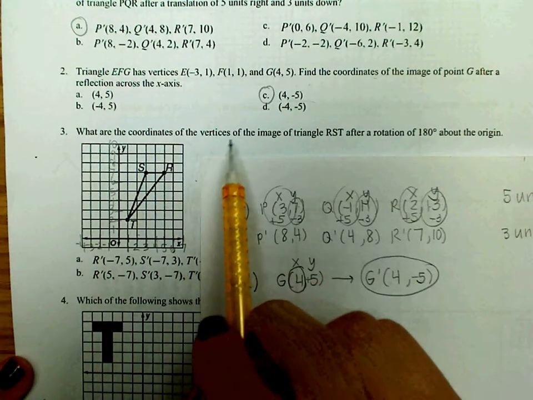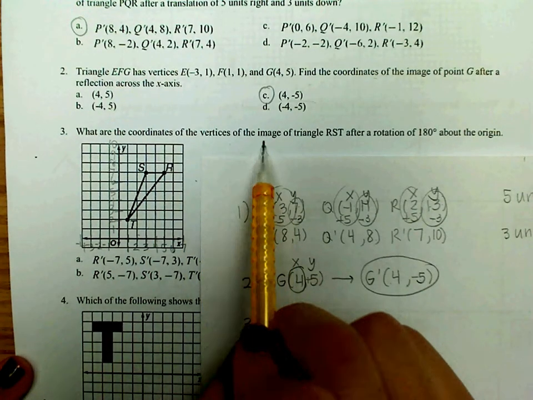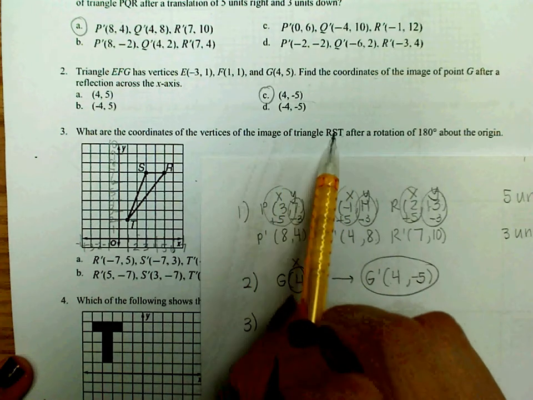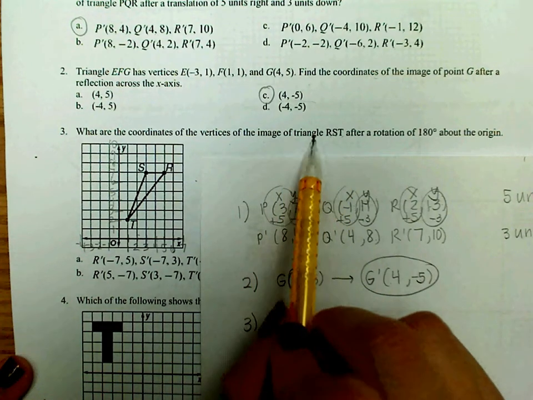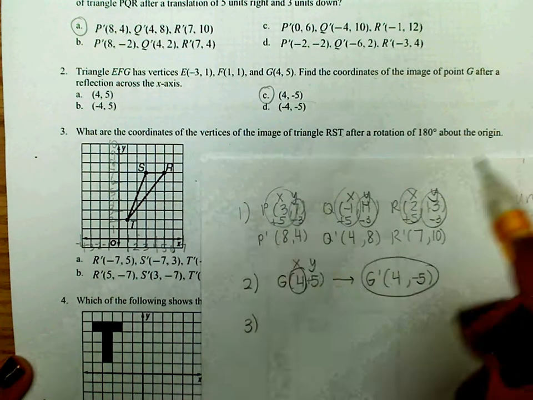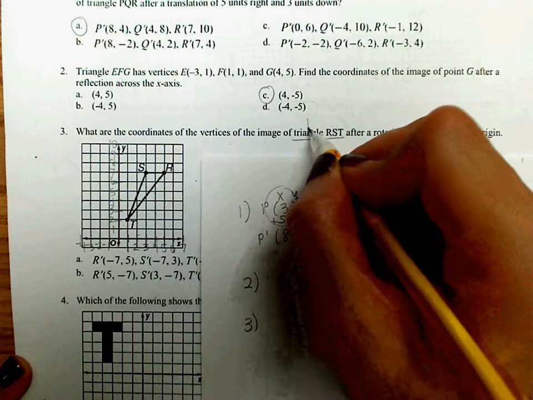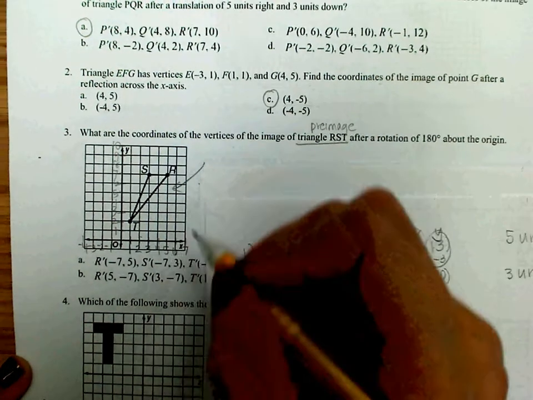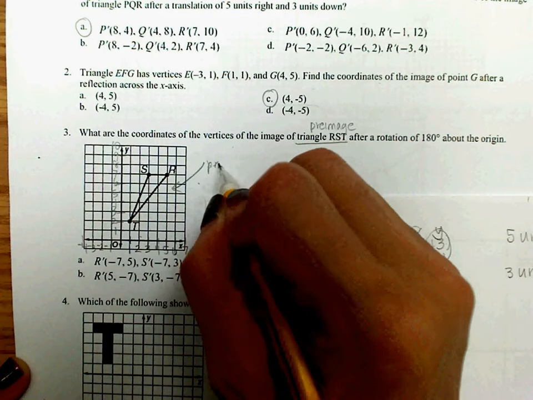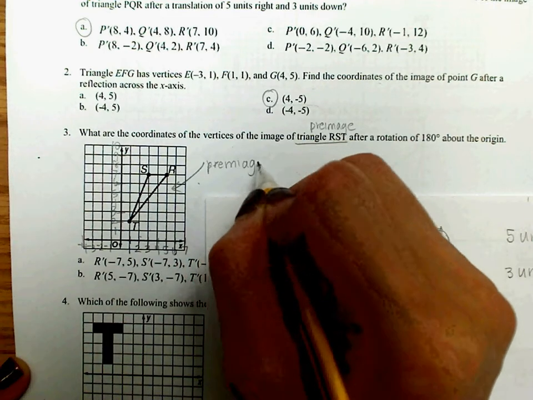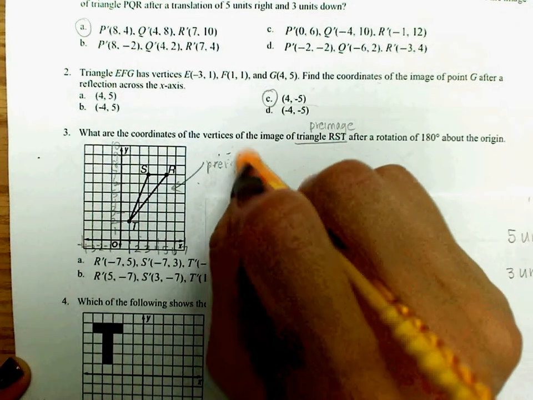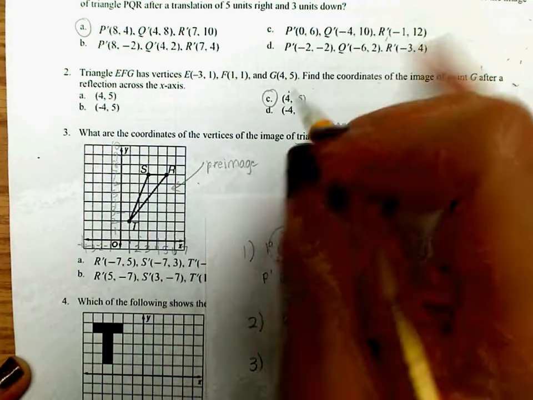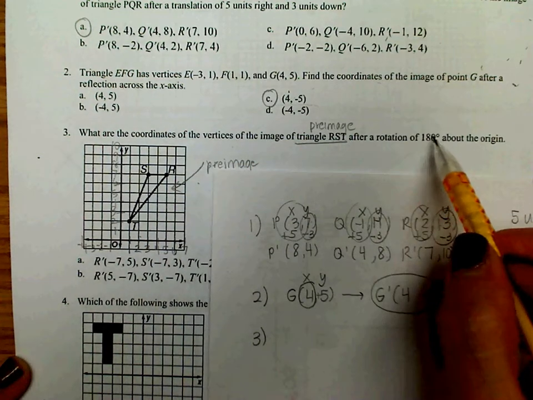What are the coordinates of the vertices of the image of triangle RST? So when it says the image of that, this is your pre-image, okay? All right, so maybe I'll write on the test so that you guys can see what I'm talking about. This is the pre-image, okay? So it's asking you to find the vertices of the image of this, after a rotation of 180 degrees.